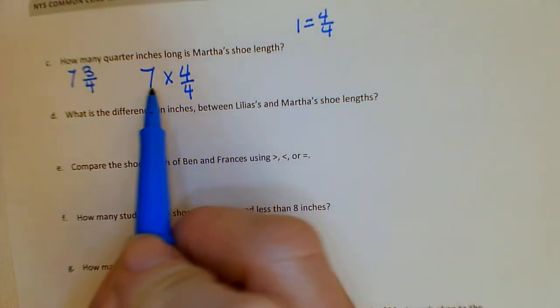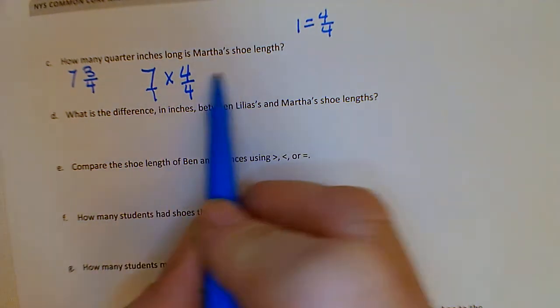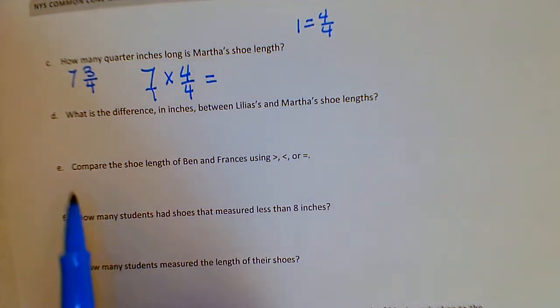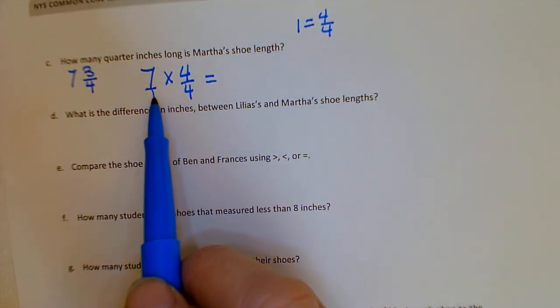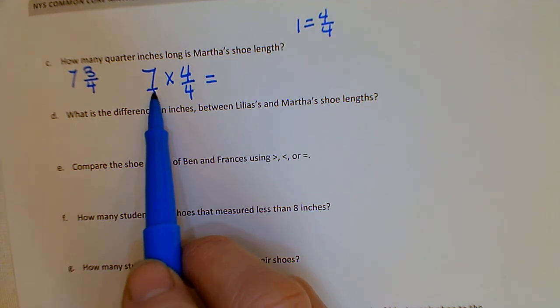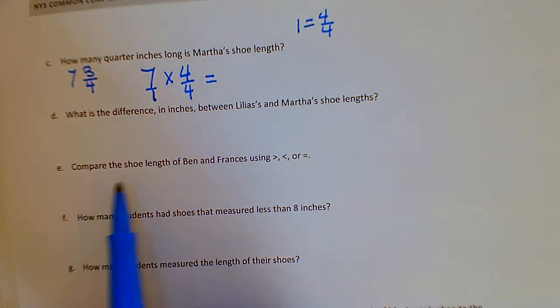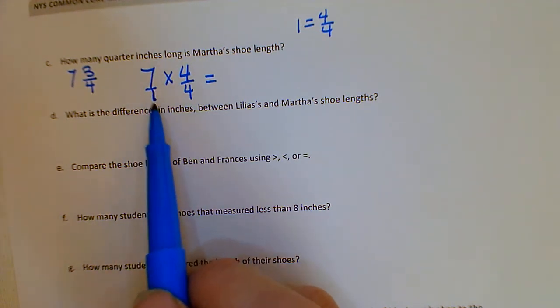And remember how we do that? We can go ahead and just put that over 1, and then we just multiply straight across. Why can I put that over 1? Because it's 7 wholes, which means that it's not actually split up into anything. It's one whole. It has not been divided into pieces. There's just one piece for each whole.